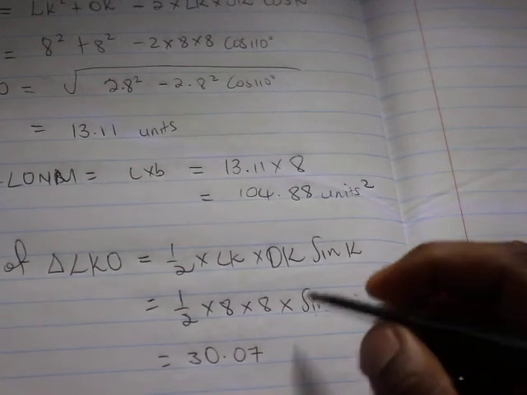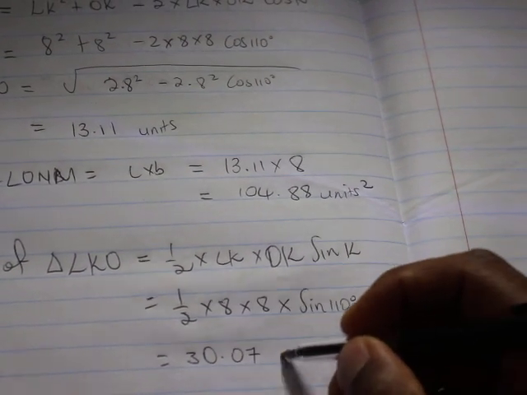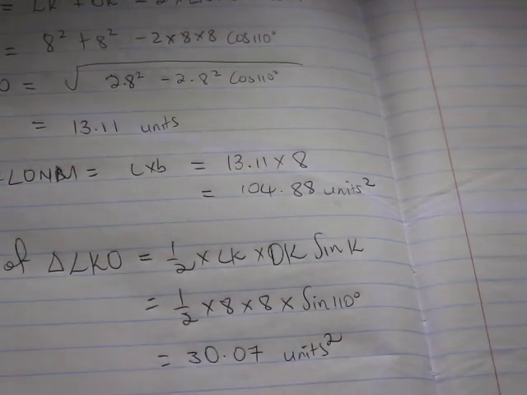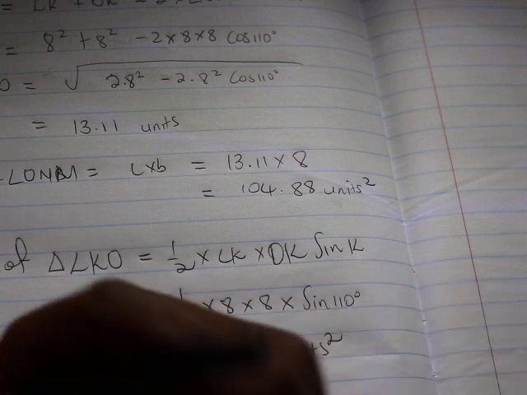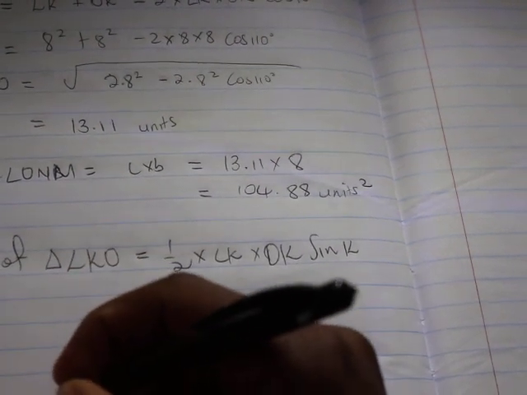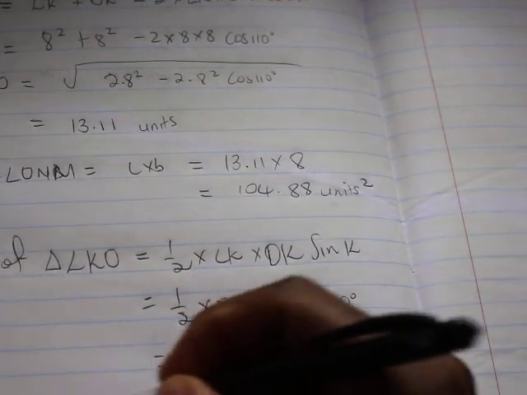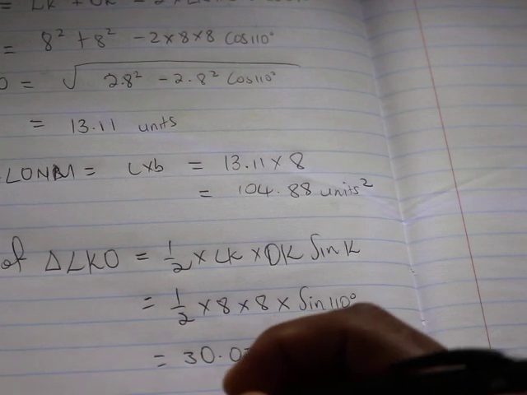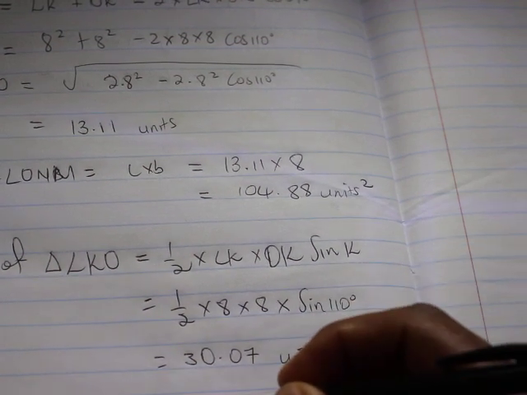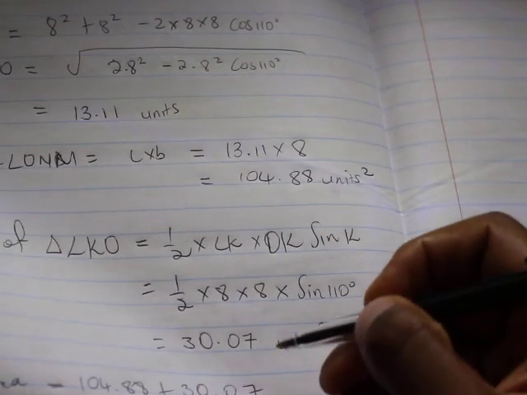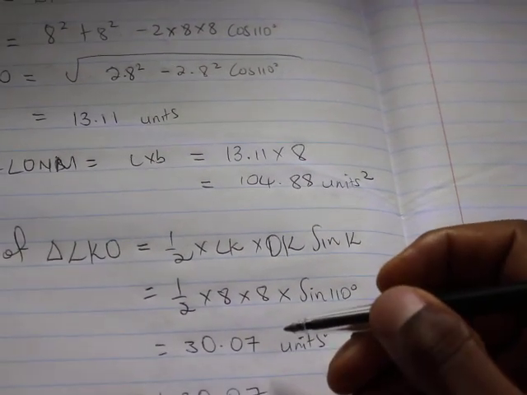But anyway, there we go, 30.07 units squared. So now we've got the area. So total area is going to be the sum of the two, 104.88 plus 30.07. Sorry about that, so that you guys could see.